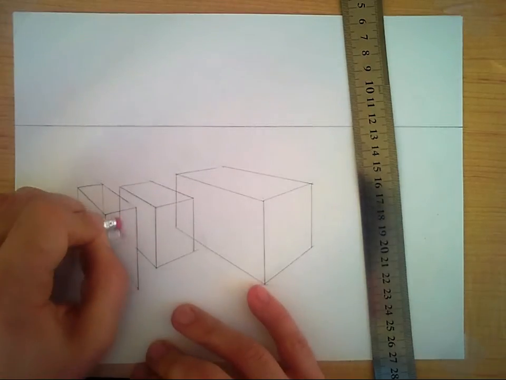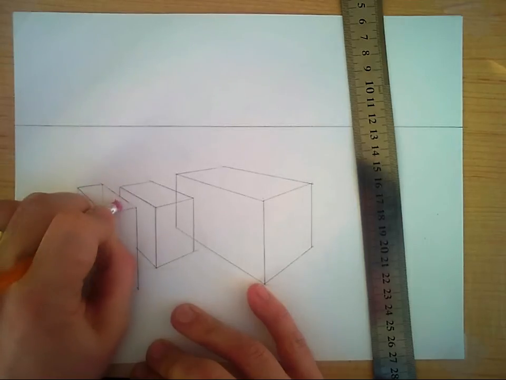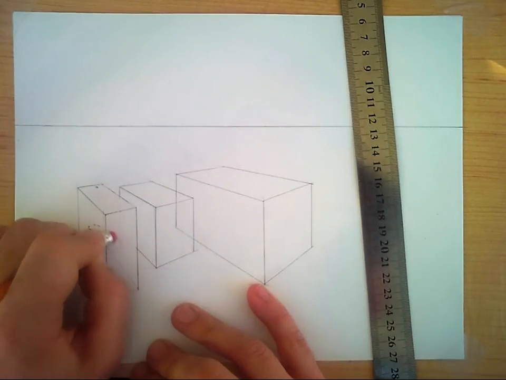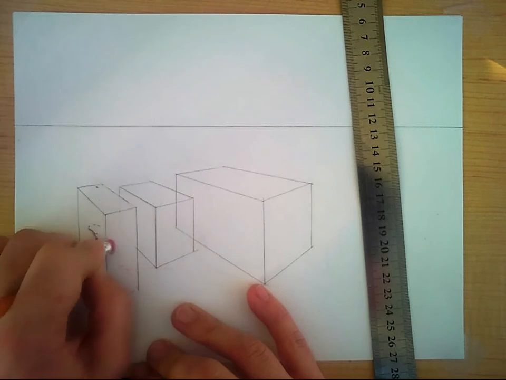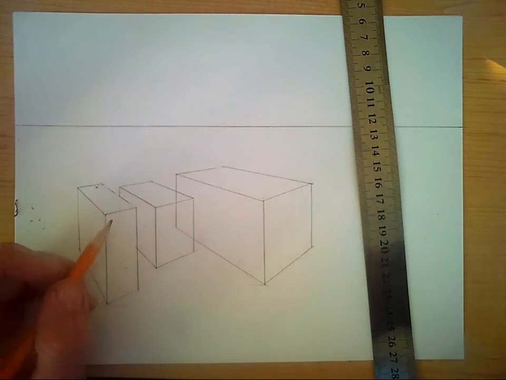So I'm going to erase that. And I'm actually going to erase the details of our glass box because I would like our glass to be opaque. So this one overlaps this one.